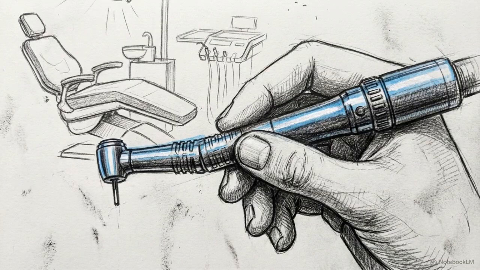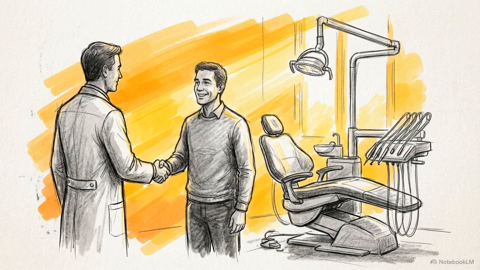Mastering evidence-based practice is an investment in your future clinical success. It builds trust with your patients and ensures the care you provide is always backed by the best possible science.